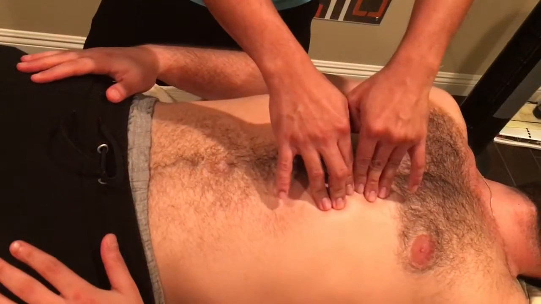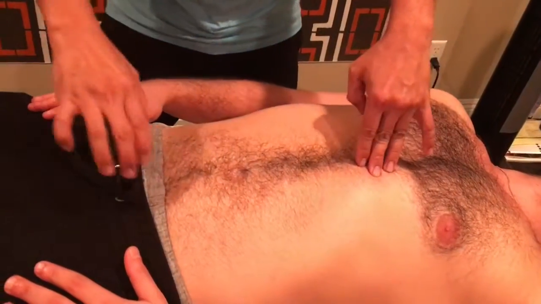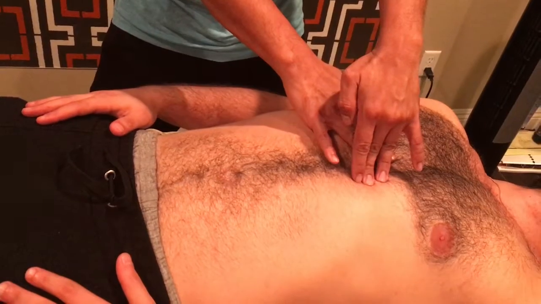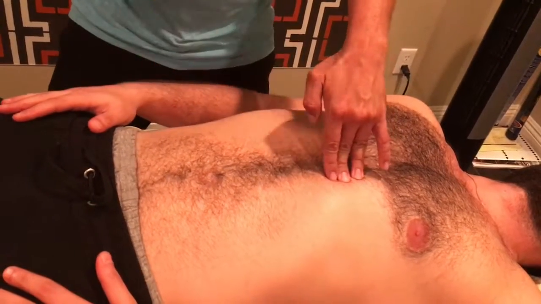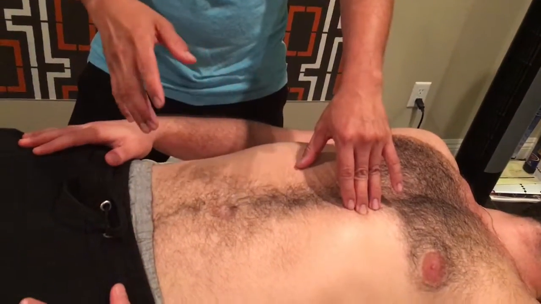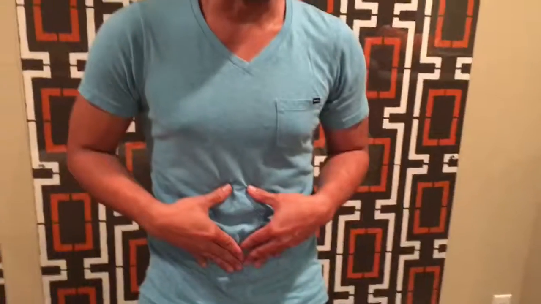Again, I repeat, the origin of the rectus abdominis muscle is the pubic crest, and the insertion is at the edge of the ribs, the 5th, 6th, and 7th ribs, and the xiphoid process. And to repeat, the action of the rectus abdominis is flexing the vertebral column and posteriorly tilting the pelvis.